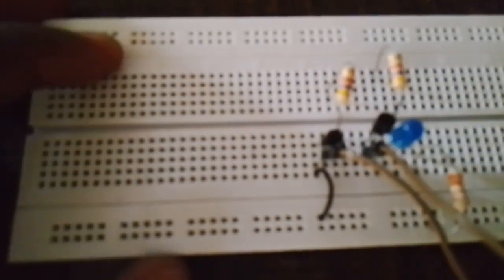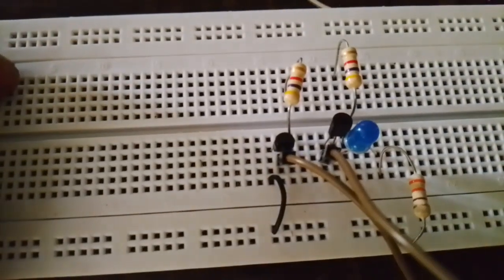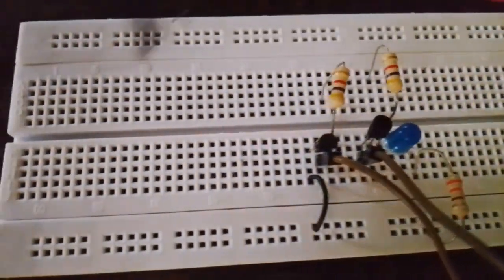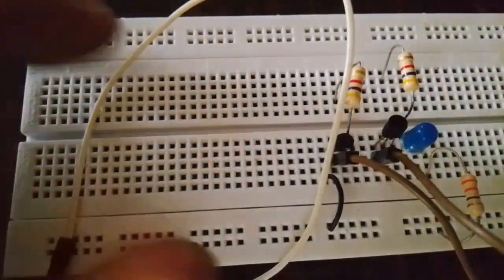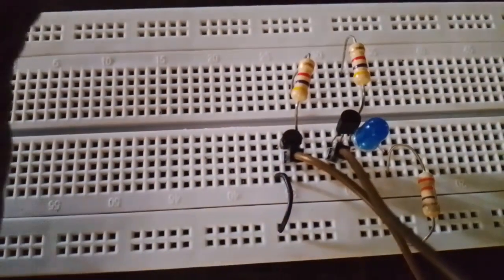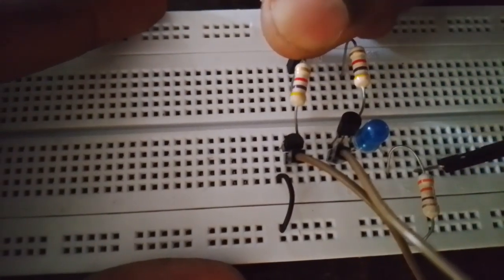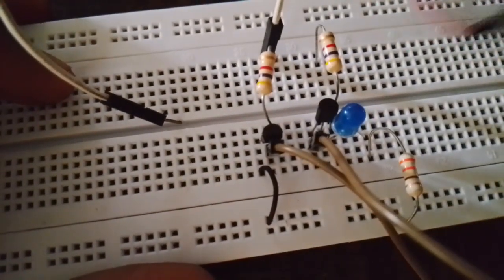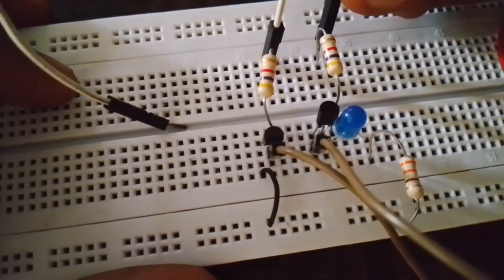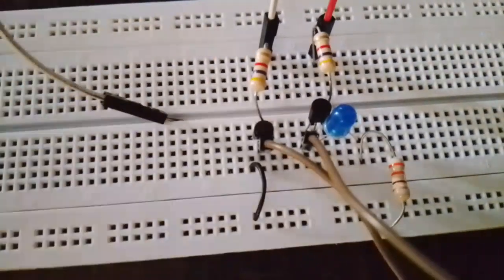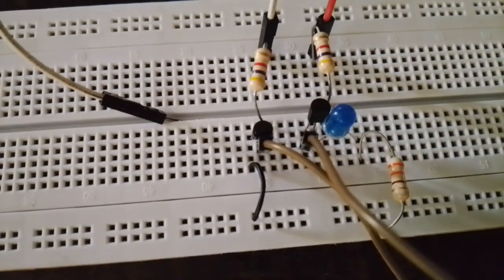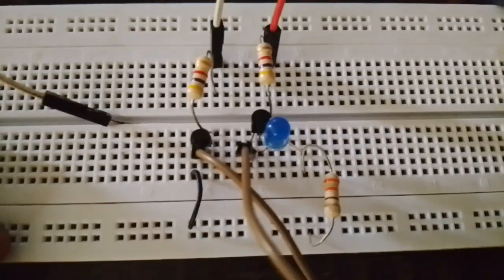After doing that, we're going to connect our two wires to act as our input. We're going to connect them to the base of each transistor respectively. Can you see? And connect the second one also. And we're done already. Now let's see what's going to happen.